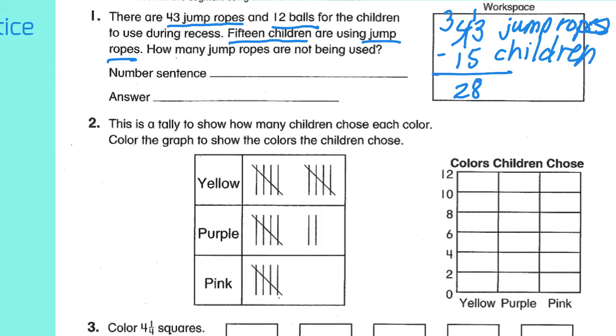So let's write our number sentence. It is 43 jump ropes, I'm just going to abbreviate, minus 15 children equals 28 jump ropes.